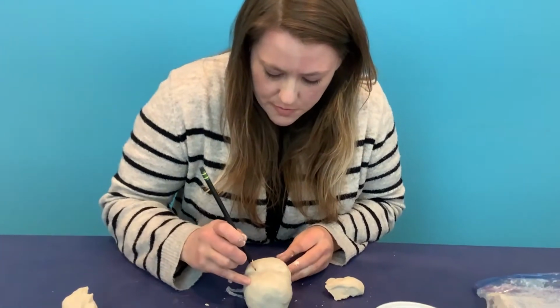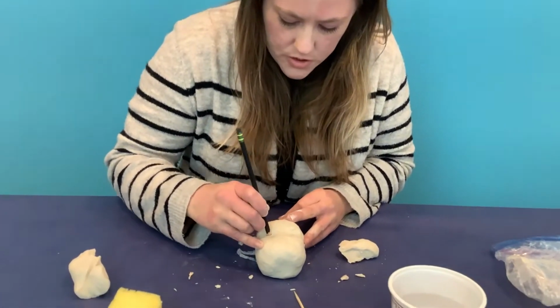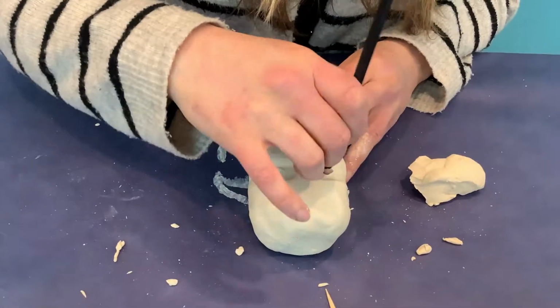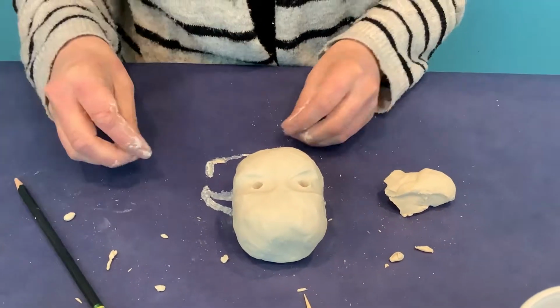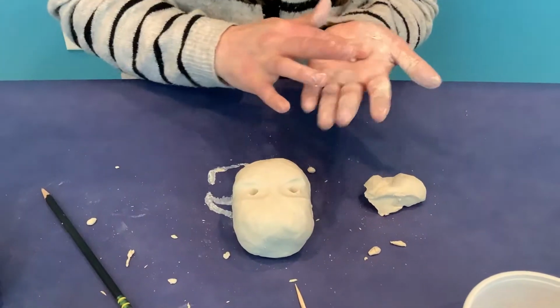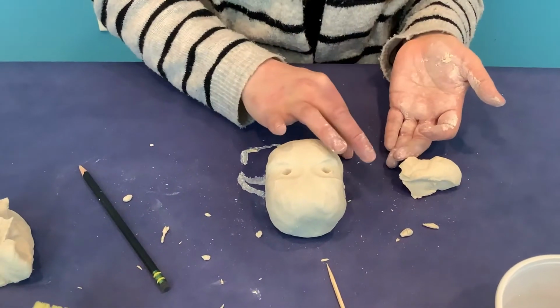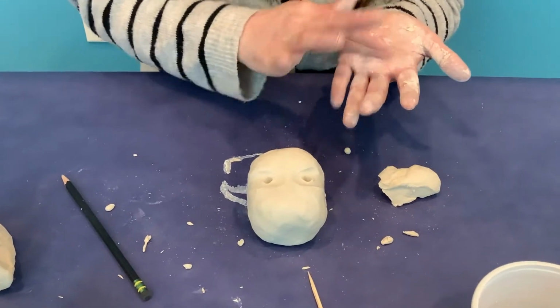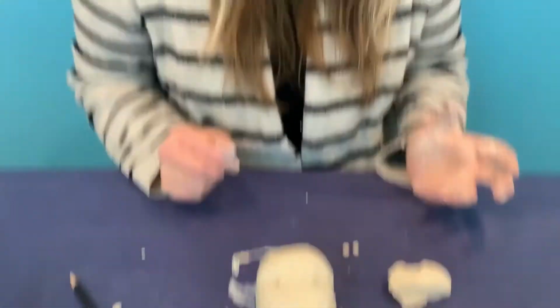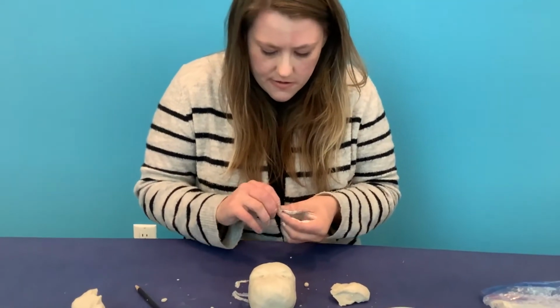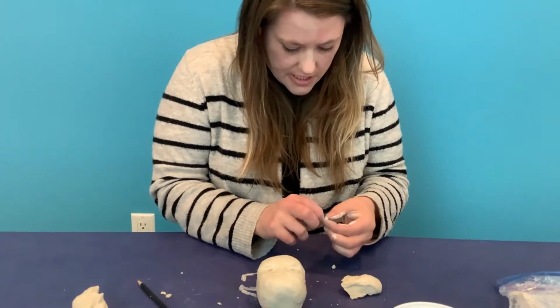So I'm going to start, and then I'm also going to create my eyeballs. Now I'm going to put my eyeballs inside of my eye socket. So what I'm going to do here is just make my hole a little bit bigger, and I'm going to create the eyeballs. So they're about the same size. I want to make sure they're going to fit inside my eye holes. I think they're a little too big. I'm just going to cut a little bit off of them.